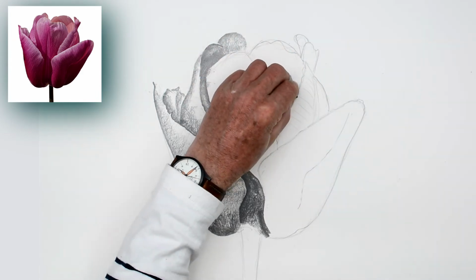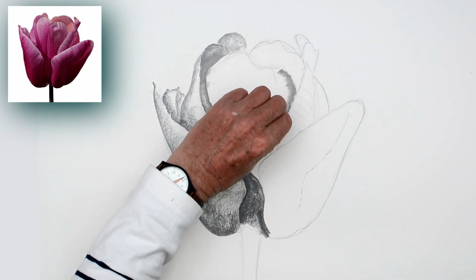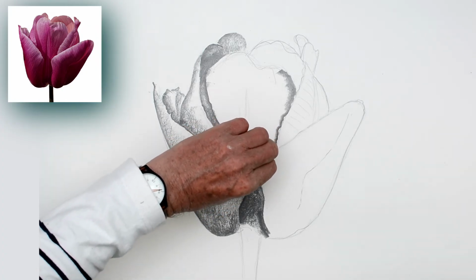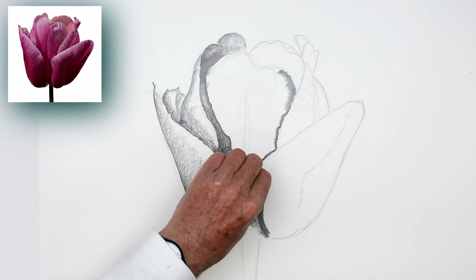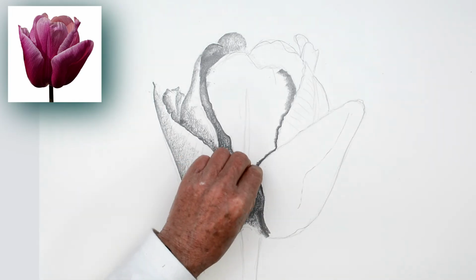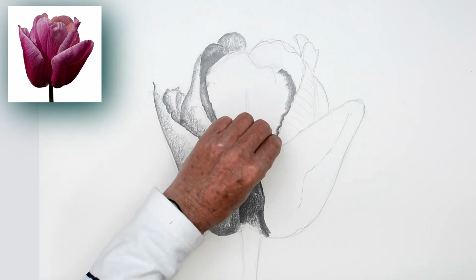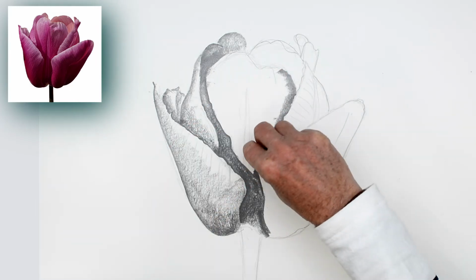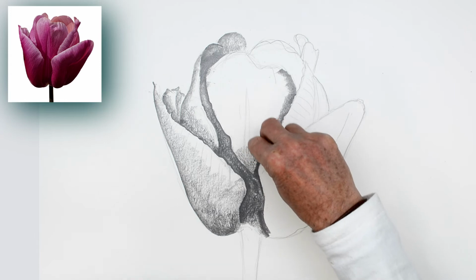But by varying and creating edges, you can create more depth to your drawing. Okay, you'll notice I've swapped back to my left hand again, and this time I'm just pressing on really hard right on the edge, so there's very little shadow there. I can go back over that and work on it now.